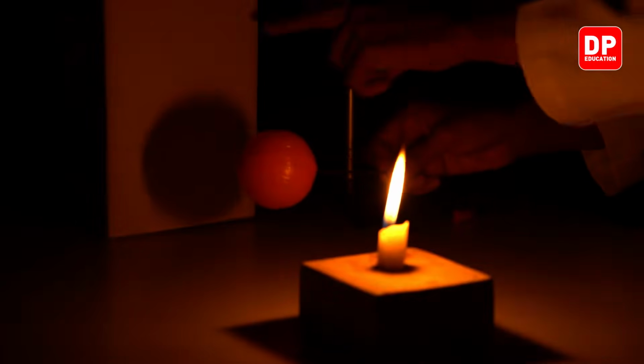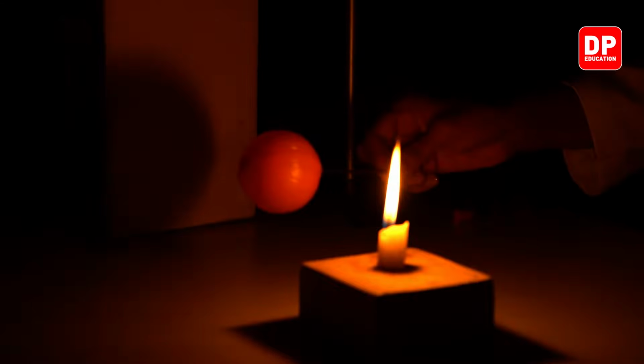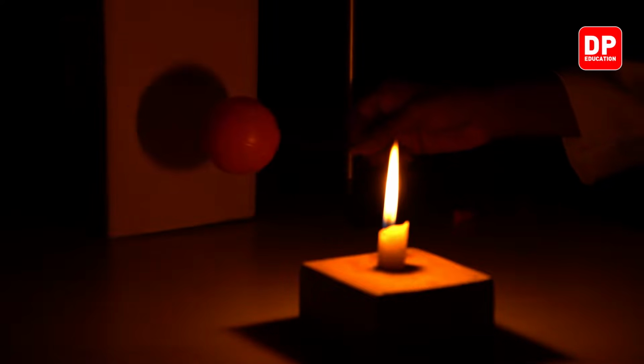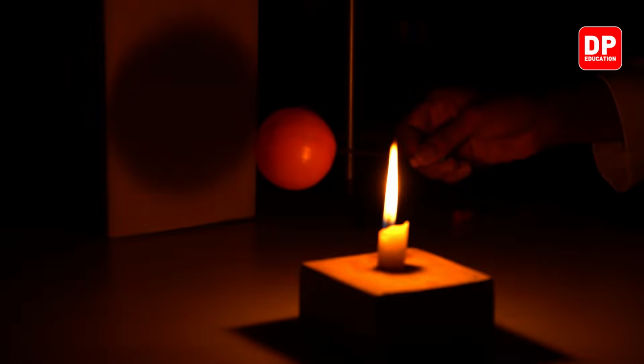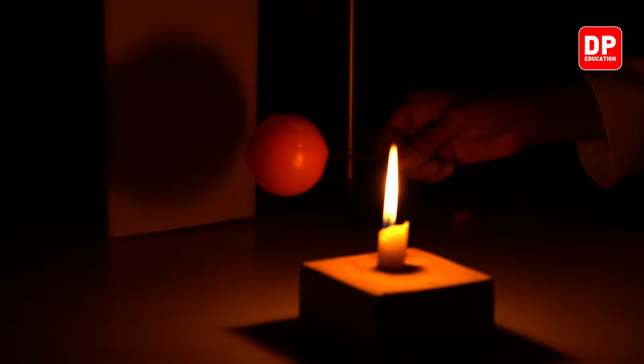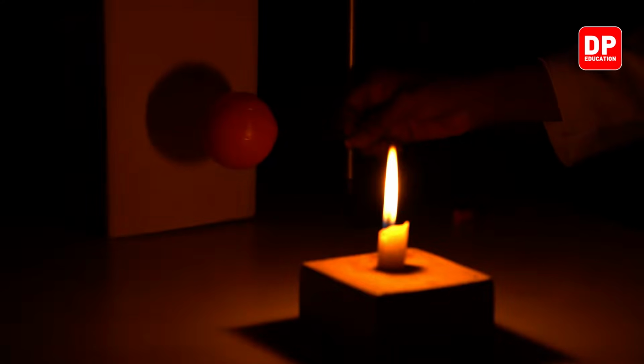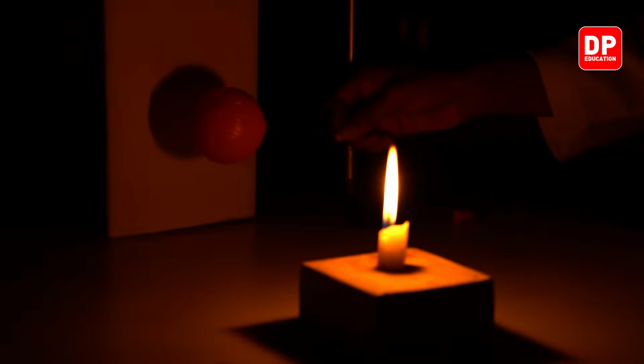Right, children. Now observe, you all can see a very clear shadow on the white color screen. Right? So when I place this ball in between the screen and the candle, you all can see the shadow of the ball forms on the white color screen. So when I move this ball here and there, you all can see the size of the shadow also changes. When I move it towards the candle, the shadow gets bigger. And when I move it away from the candle, which means towards the screen, the size of the shadow decreases.